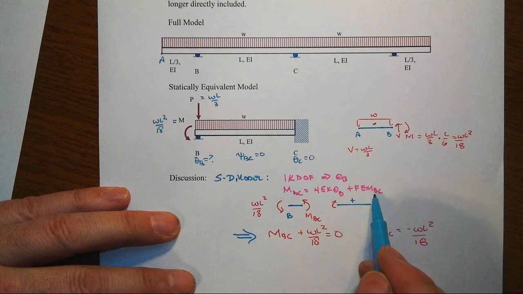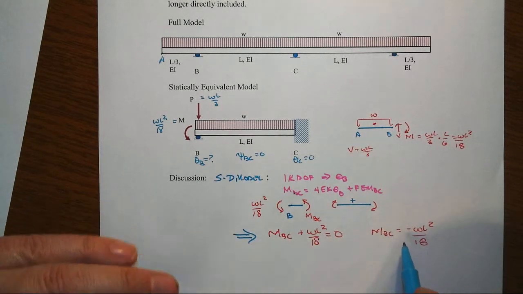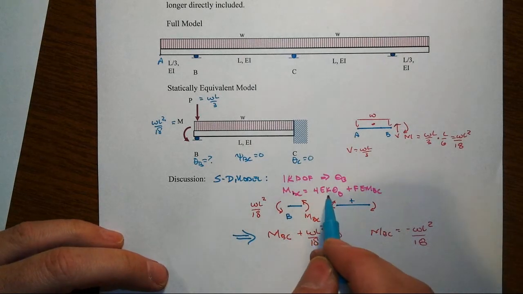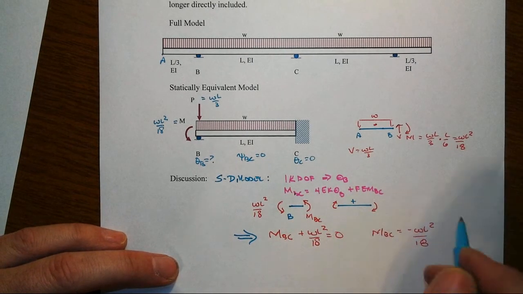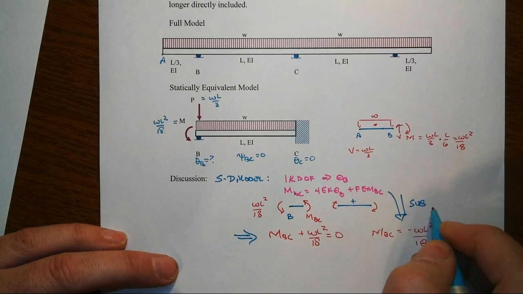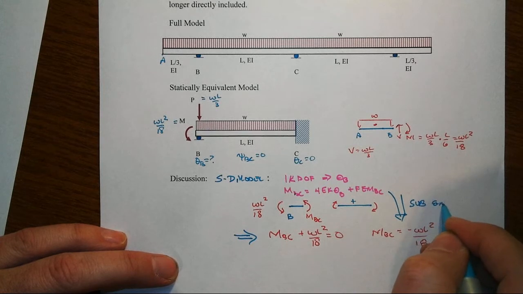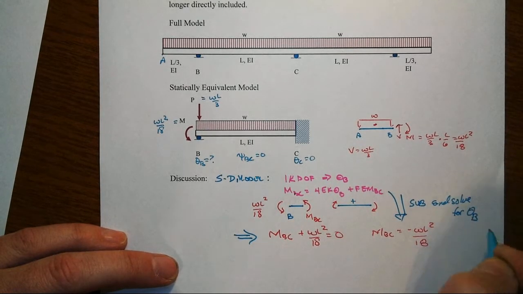At fixed end moment BC is going to be a minus WL squared over 12, but we're not asked to find numbers here. But we would solve that for theta B. Right, so substitute in and solve for theta B.